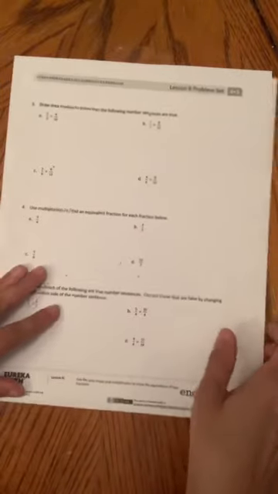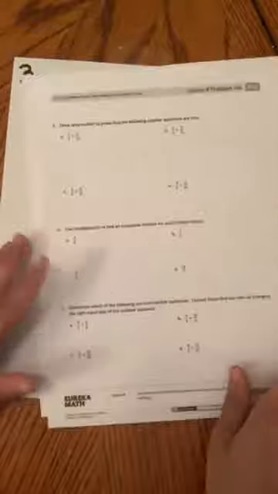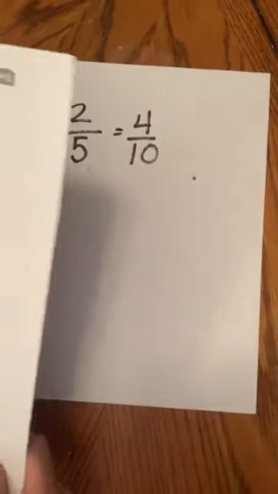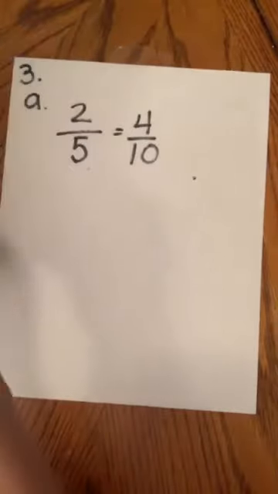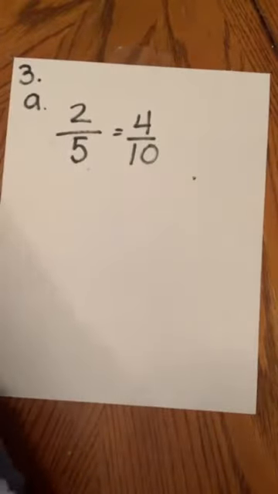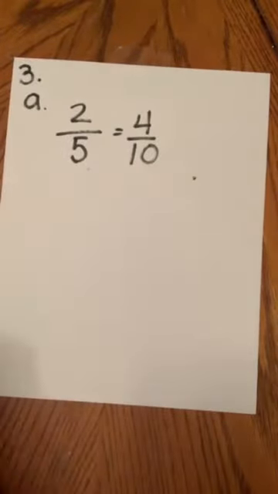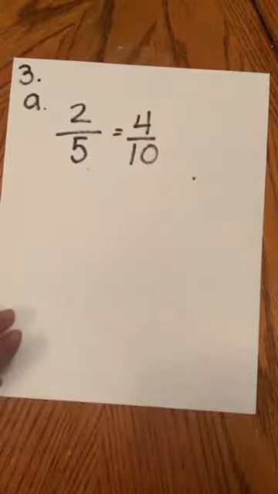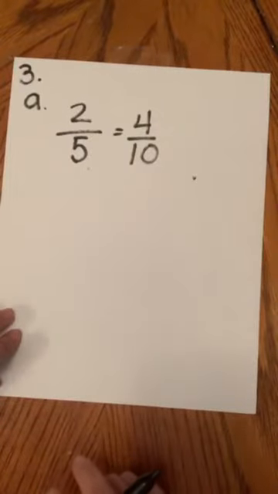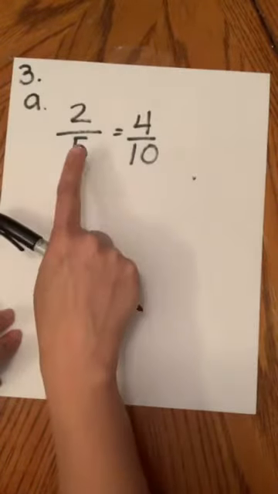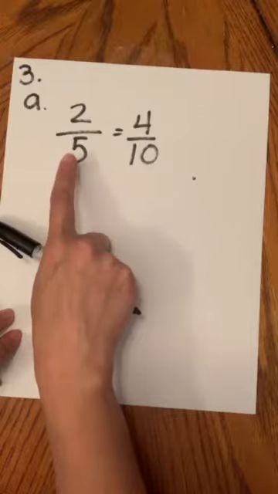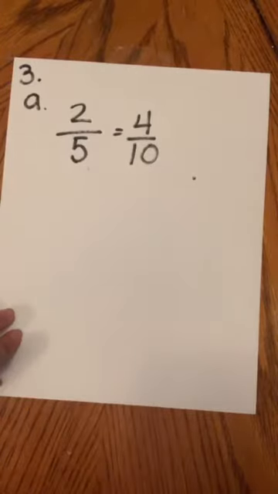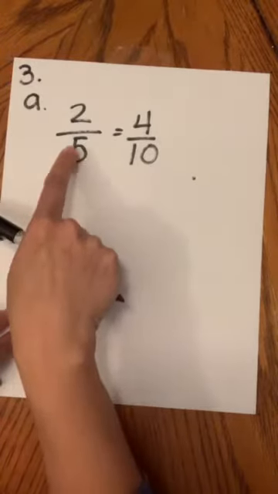So it looks like they're giving us the fractions and we have to draw the area model, right? No problem. The first thing I would do is start with this fraction to draw my area model. And it looks like I'm going to need fifths, right? Because this is my whole for the first part.